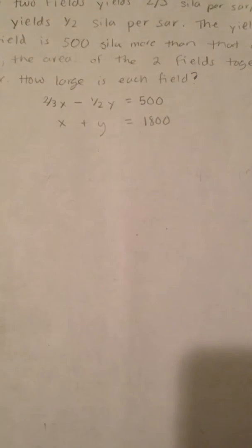What we first did is set up a system of equations. So 2/3 x minus 1/2 y equals 500, and x plus y equals 1800, where x and y are the respective values of the first and the second field.